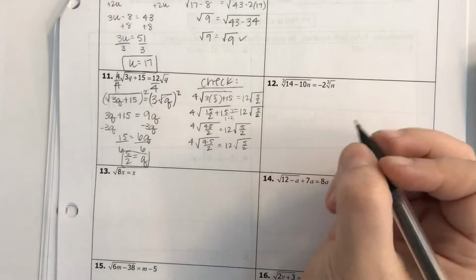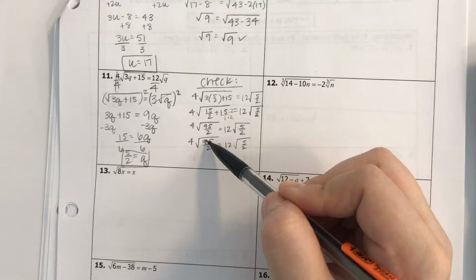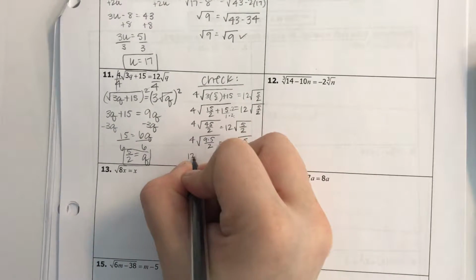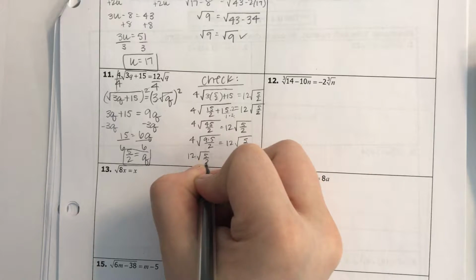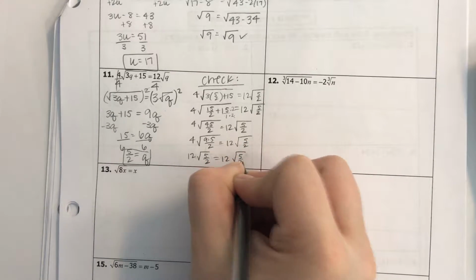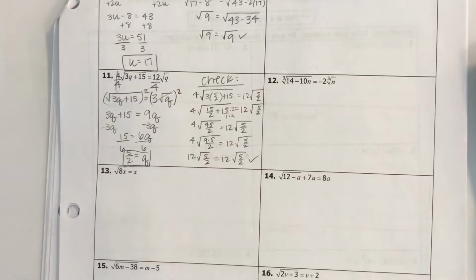I'm going to show you where I'm going with this. What's the square root of 9? 3. 3 times 4 is 12. Times the square root of 5 over 2. Oh, look at that. We get the same thing on both sides, so it works.